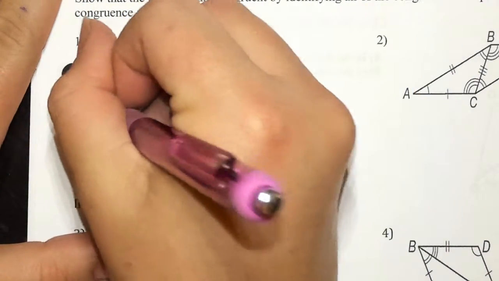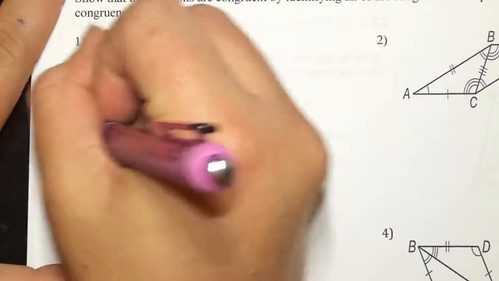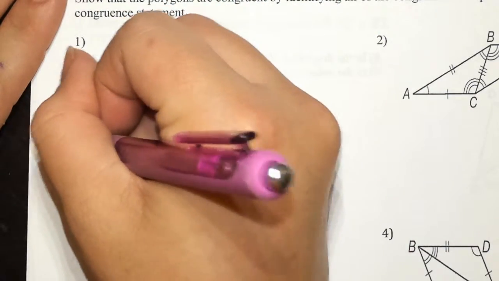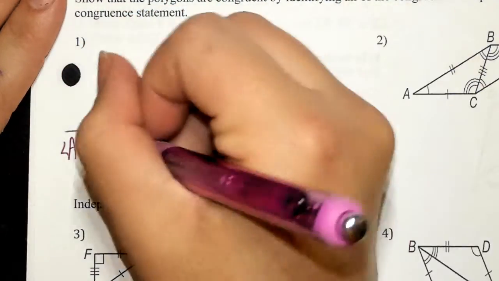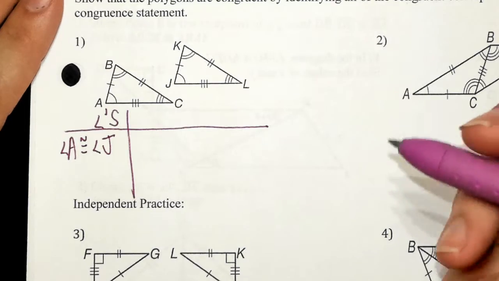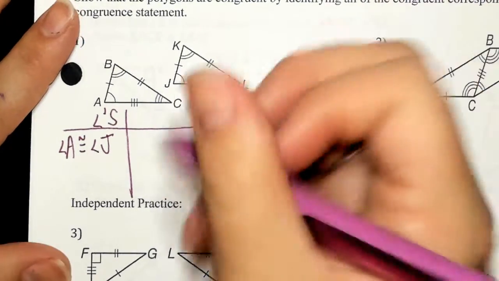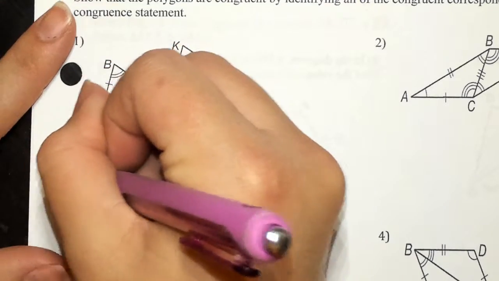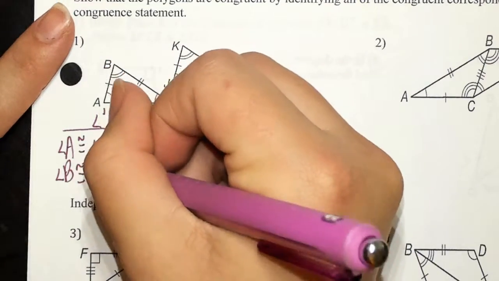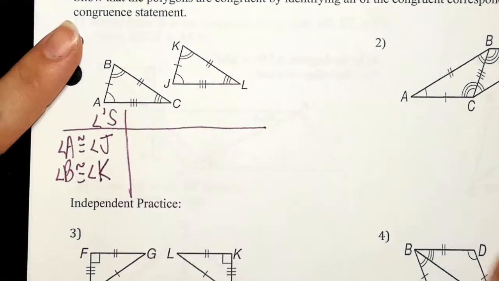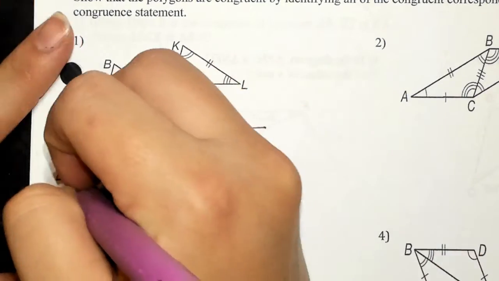So let's start with your angles. Ozzy, where do you want to start? What angle? A. Okay, angle A. What's angle A congruent to? J. Angle J. Sydney, what angle you want to go to next? Okay, angle B. Class, what's B congruent to? K, because they both have 2 rainbows. Blake, what's left?